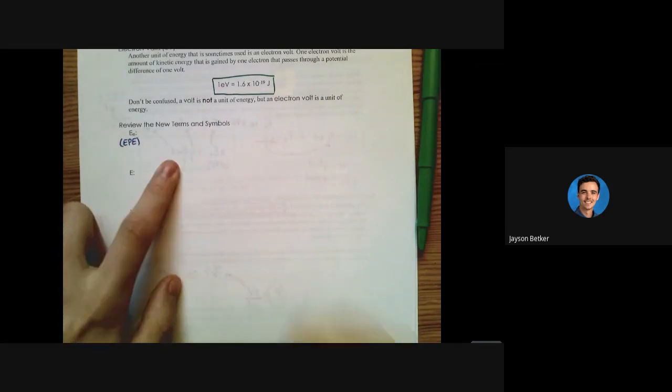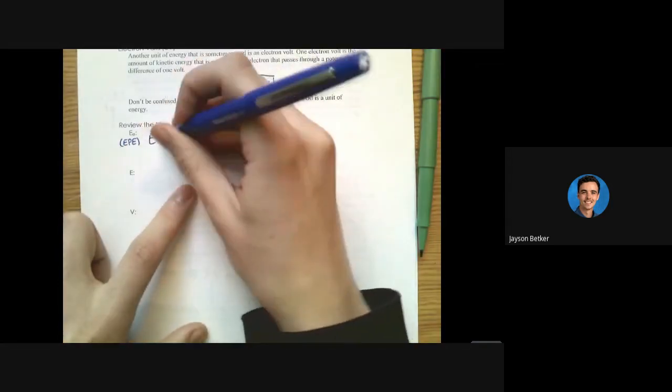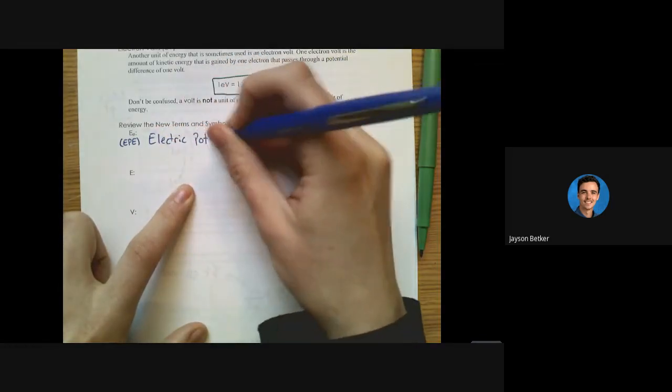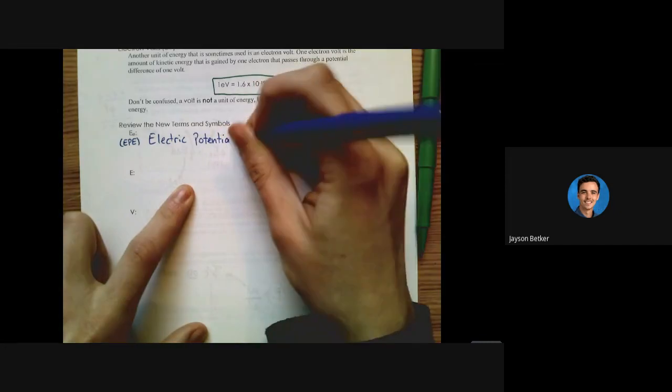Okay, so let's review all the new terms and symbols that we have learned. What is EE? Or like I said, sometimes it's EPE, which is a little easier to remember. Electric potential energy.